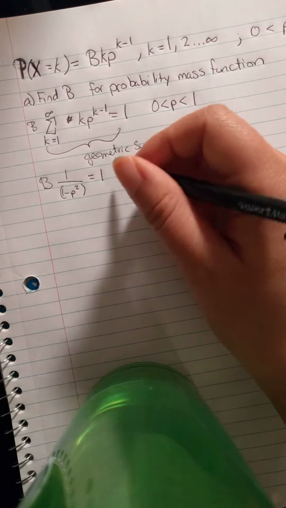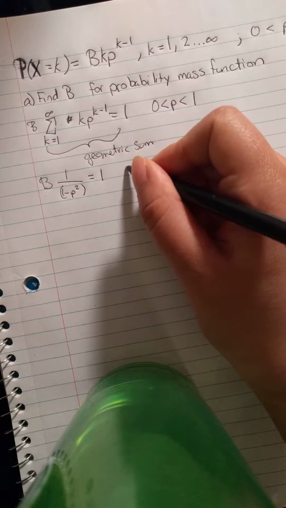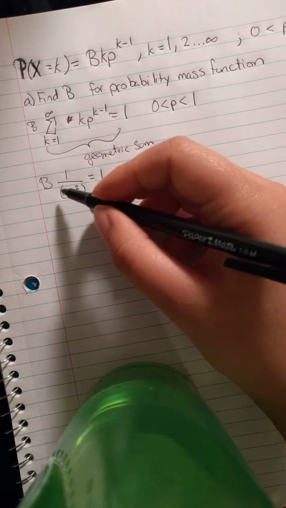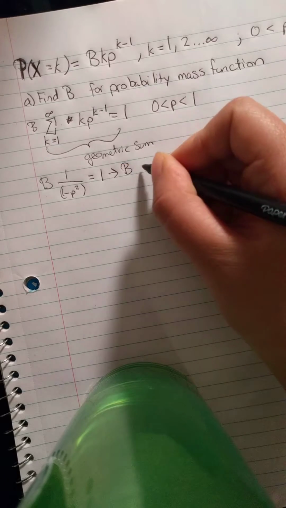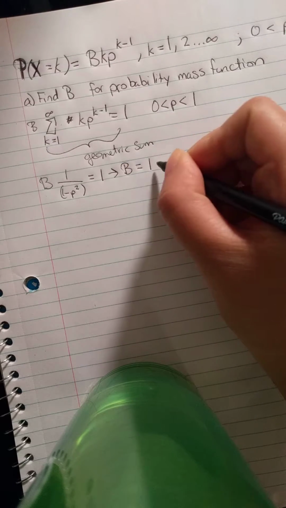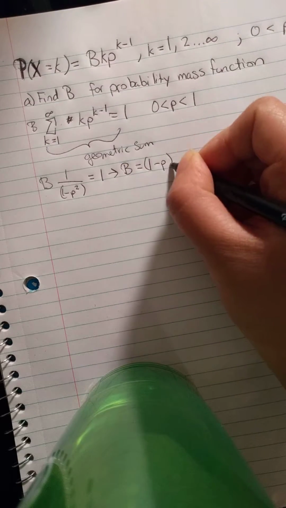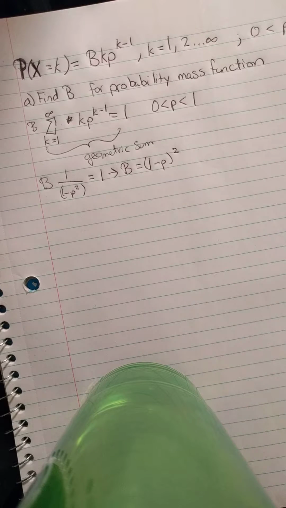And then when we solve it, you end up with basically multiply both sides by 1 minus p squared, so b is equal to 1 minus p squared. So that's the answer for the first part.